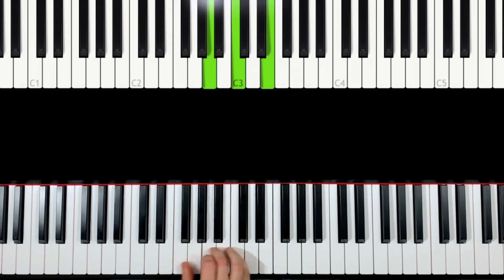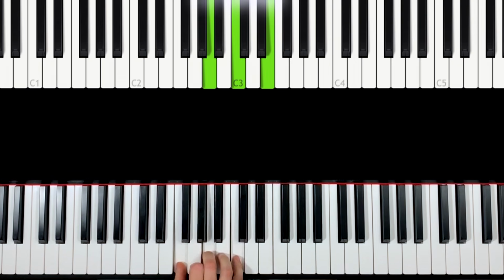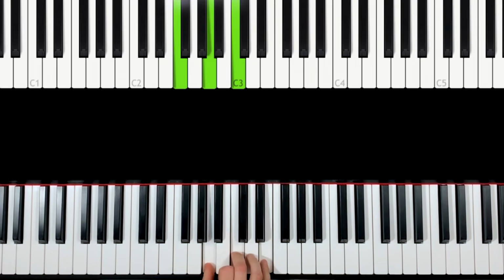No matter how fast or how slow you practice this, your brain has the magical ability, and this is really magical, that after a while you can even play it with closed eyes, without having a look at the keys.